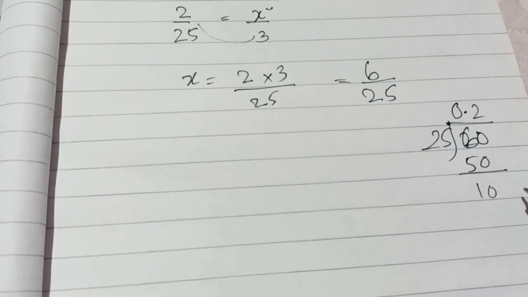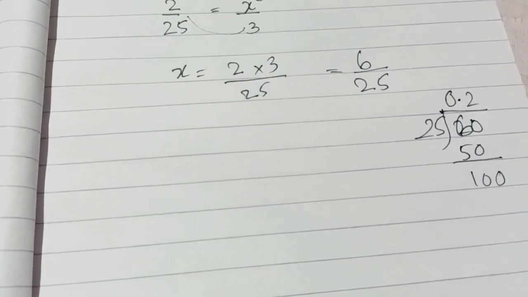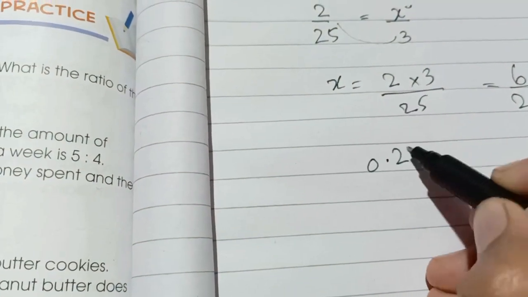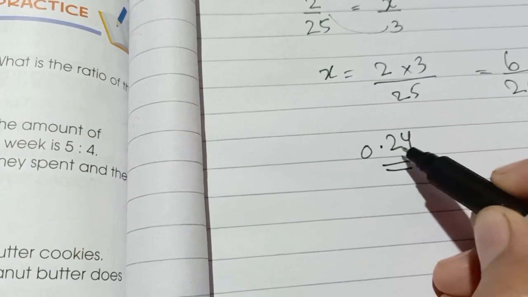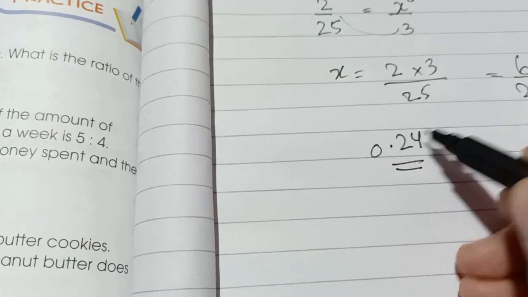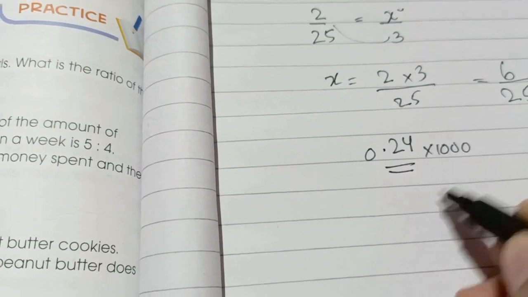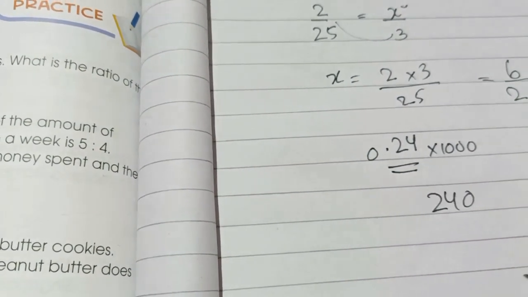Now after adding a decimal point, we can add a 0. So we have 25 4s are 100. So the answer is 0.24, and when we convert this 0.24 into kgs, the answer is 240.